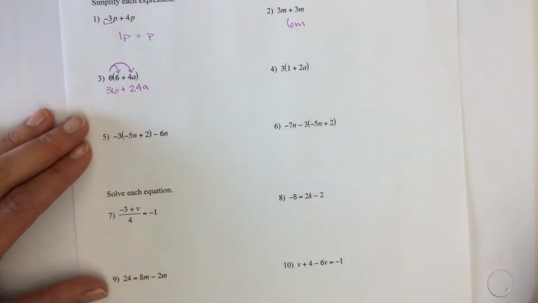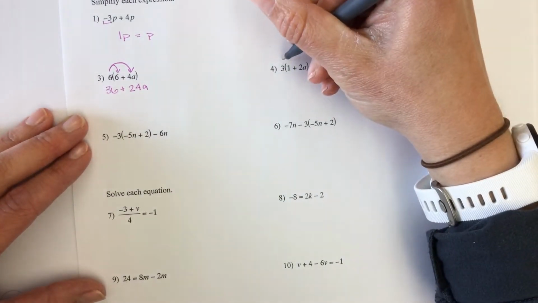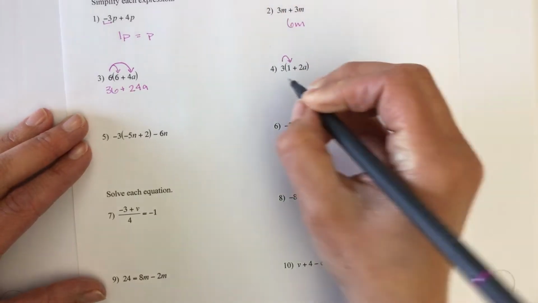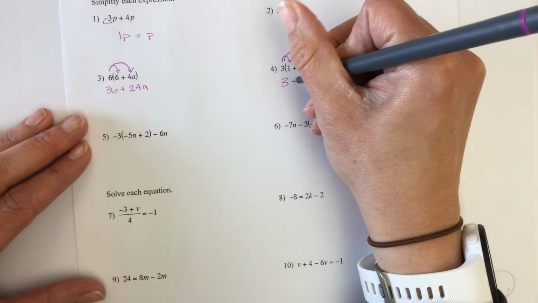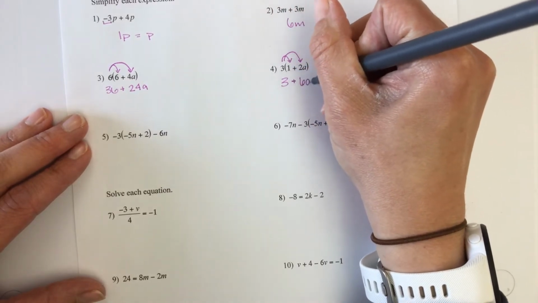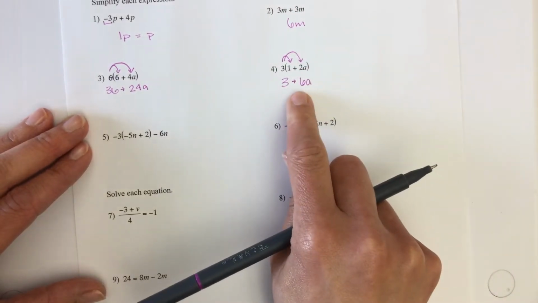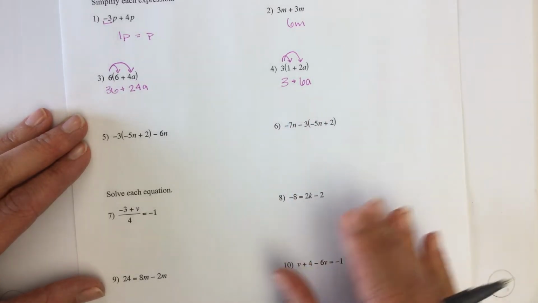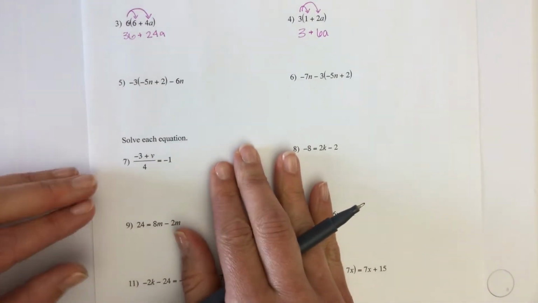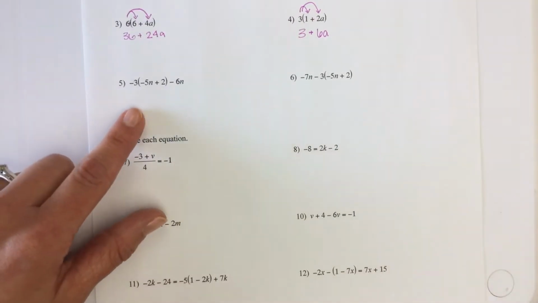That's where I get that sign from. Number 4, 3 times 1 would be 3. 3 times a +2a would be a +6a. You can't combine these because one is a number and one has a letter with it, so they cannot be combined.